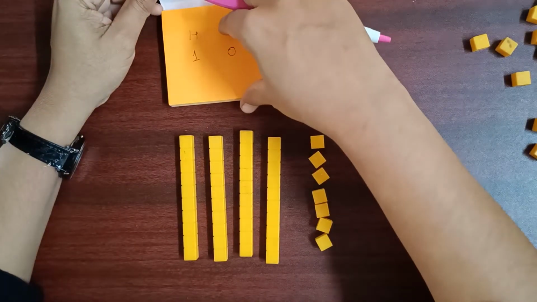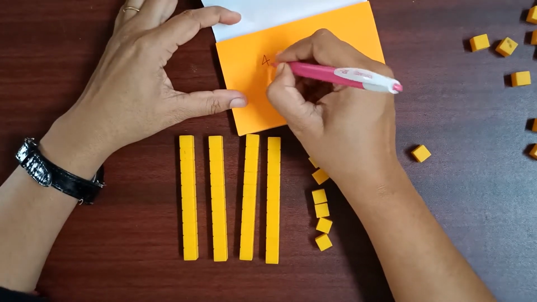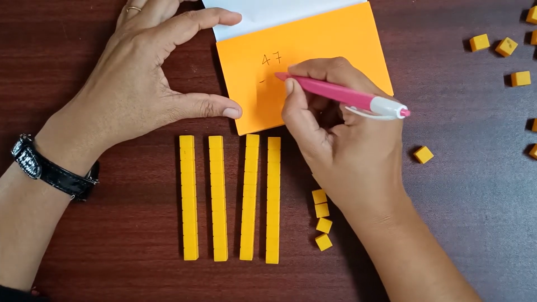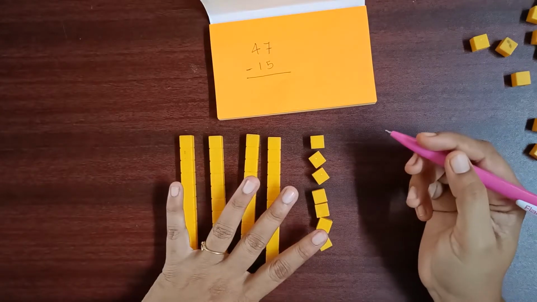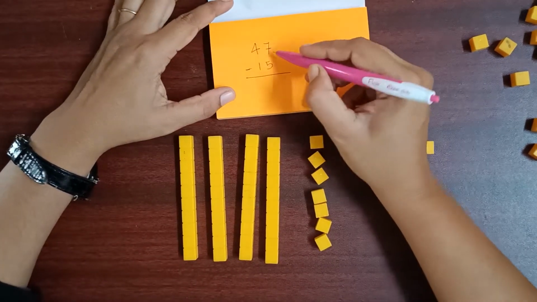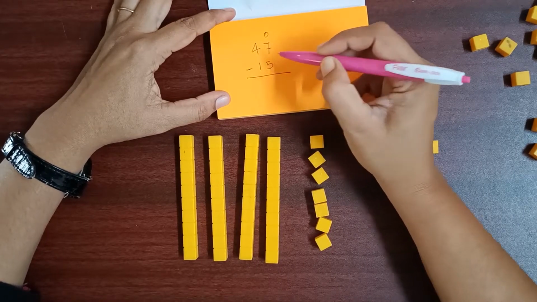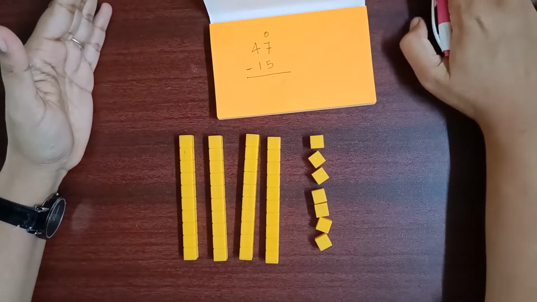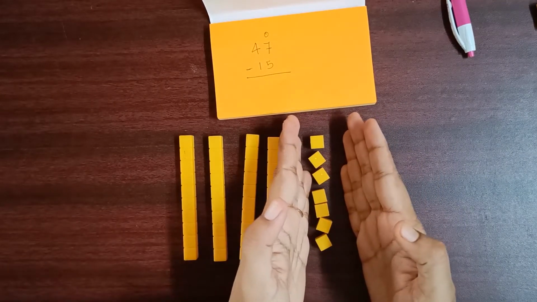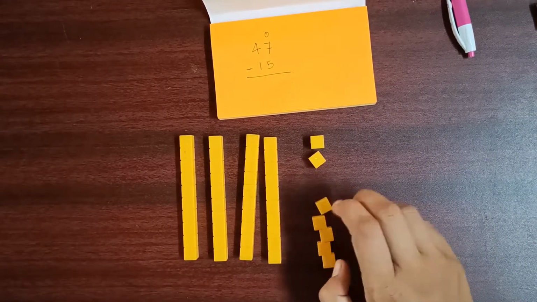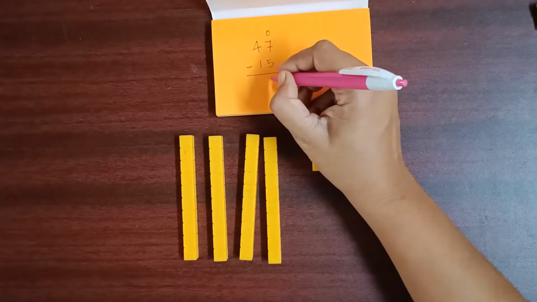So I'm just going to write the subtraction that I want to do. I have 47, and out of that I want to take away 15, and how much will I be left with. Let's do this using Dienes blocks. So let's focus on ones place. It says that out of 7 blocks, take away 5 blocks. So I just take away 1, 2, 3, 4, 5 blocks, and I'm left with 2 blocks. So my answer for ones place is 2.